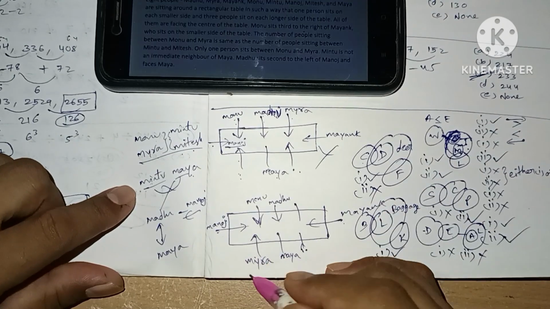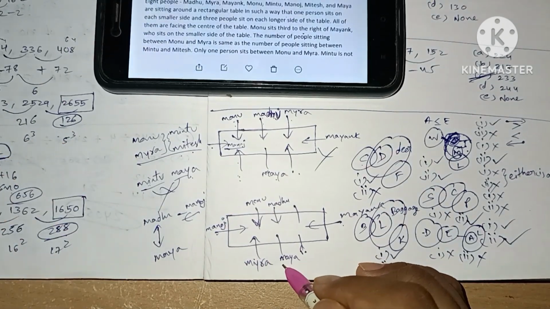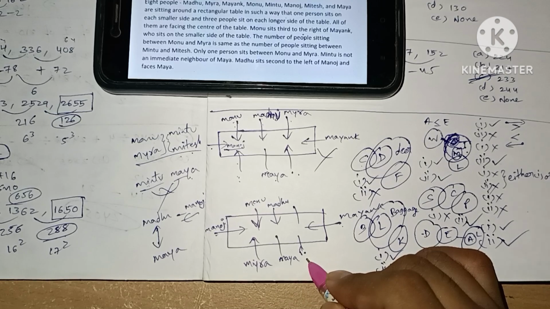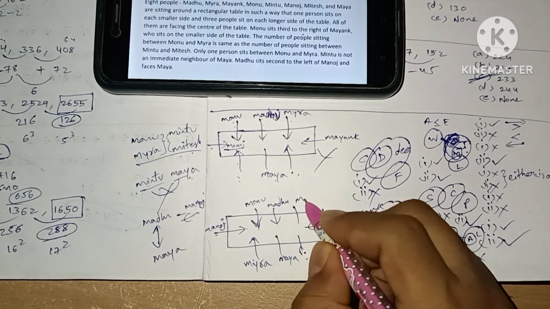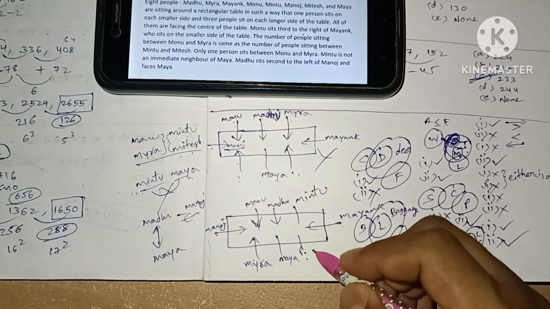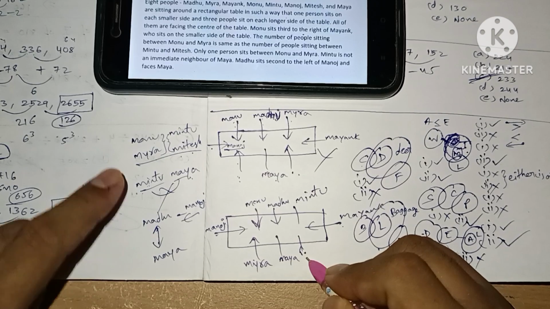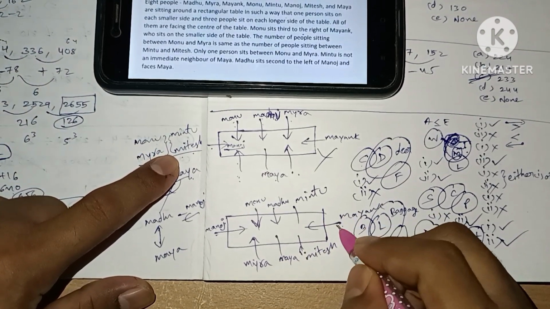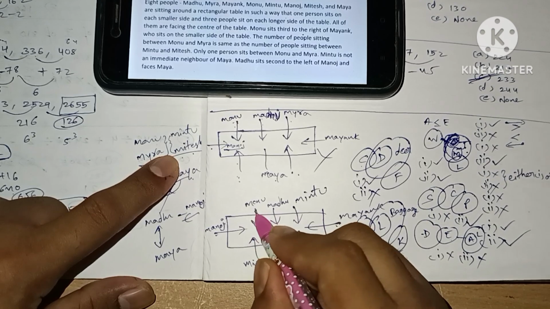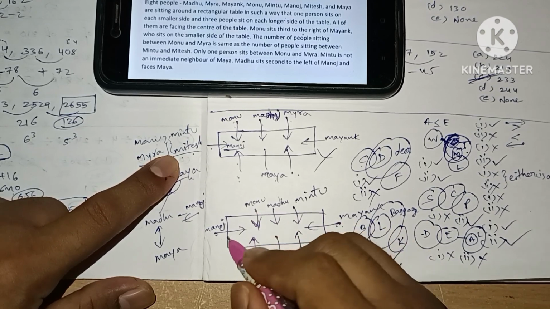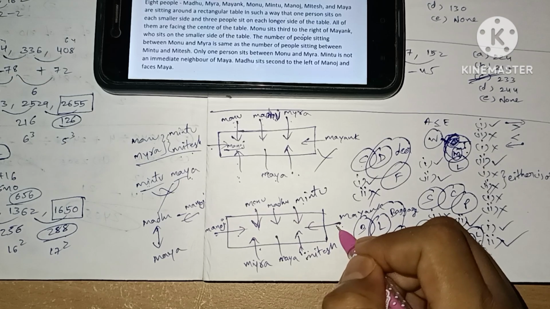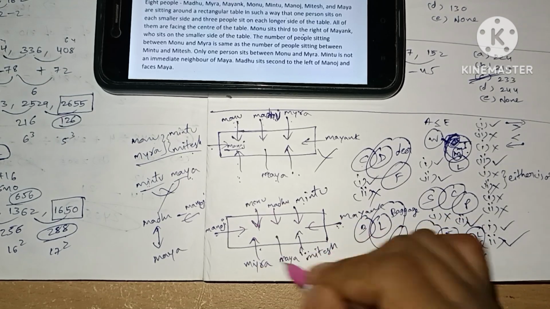Next, in this case, what we see here is Mintu and Maya are not adjacent. So this is the place for Mintu, and this is the place for Mitesh. In between them, there is only one person. According to Monu and Myra, there is only one person. So between Mintu and Mitesh also only one person. Okay, so this is the solution of our puzzle.